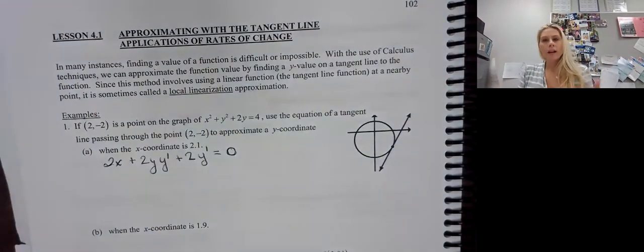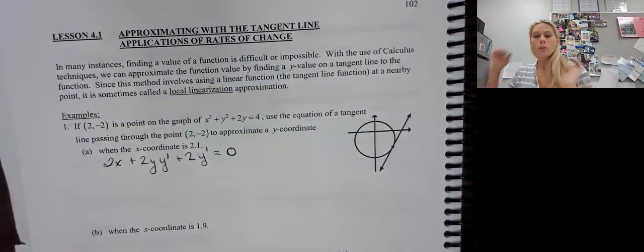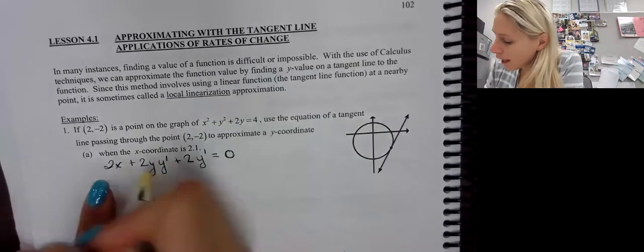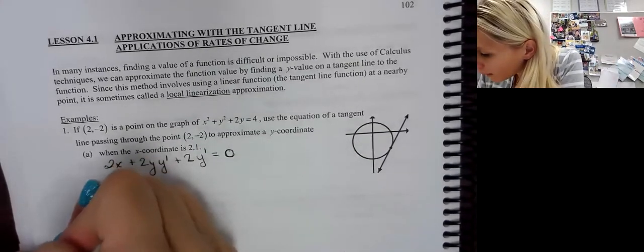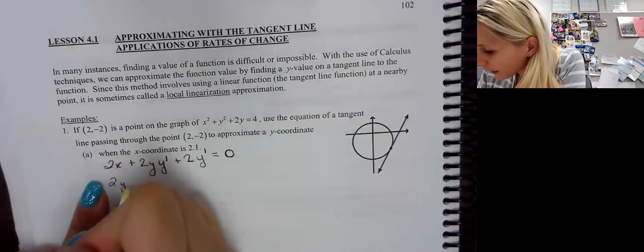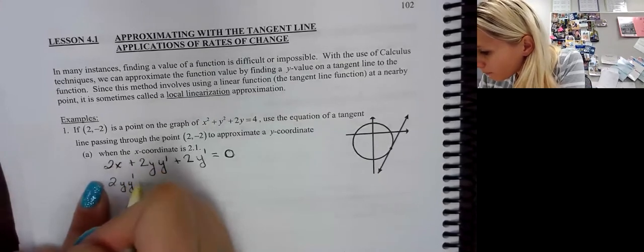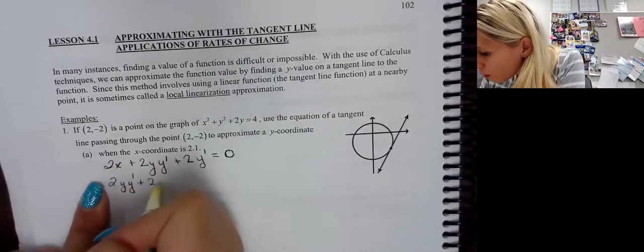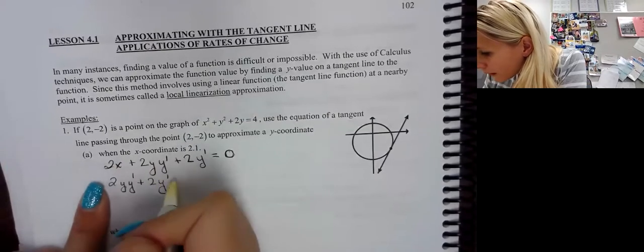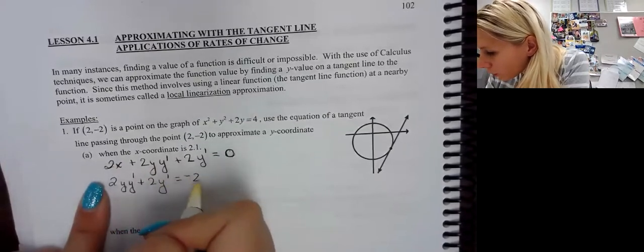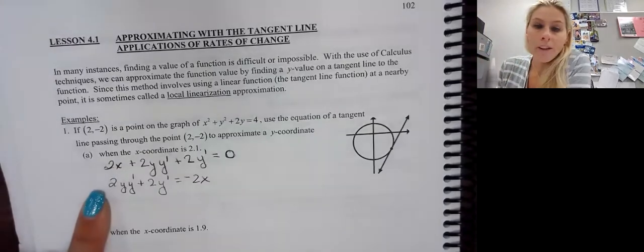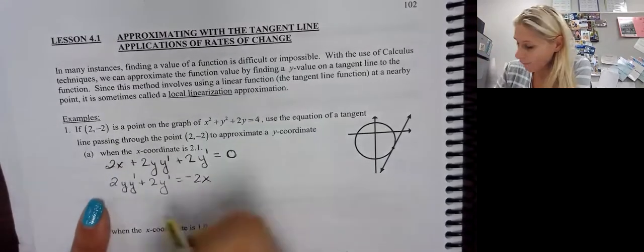Okay, again, we have to find the slope, but the way to do that is we want to solve for y prime here. So I'm going to move everything without a y prime onto the right side. So I get 2y y prime plus 2y prime equals -2x. We're going to factor out the y prime, so we just have one of them.